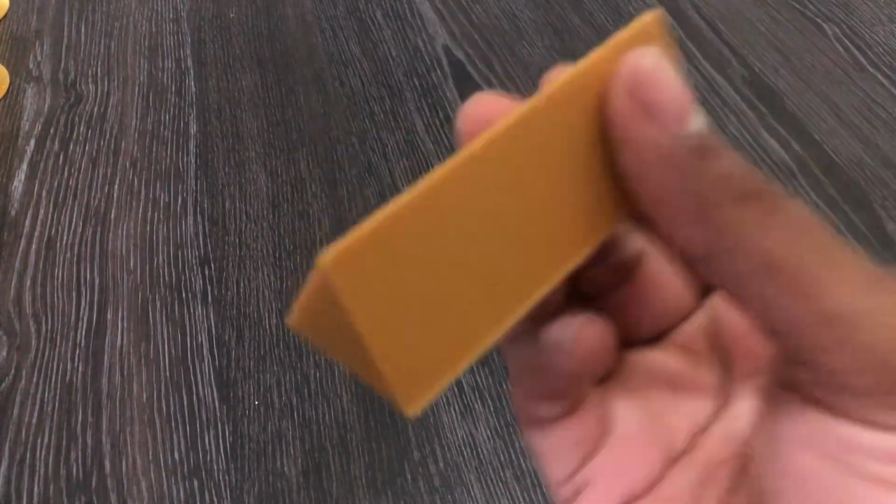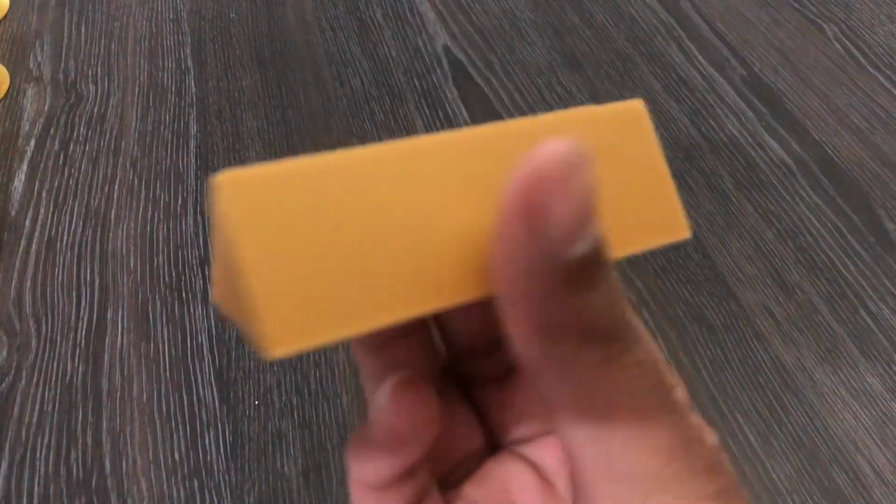So we can say a cuboid has a uniform cross-section in all directions. Well, in the three directions, horizontally, vertically, or we can say along the length, along the width, and along the height.